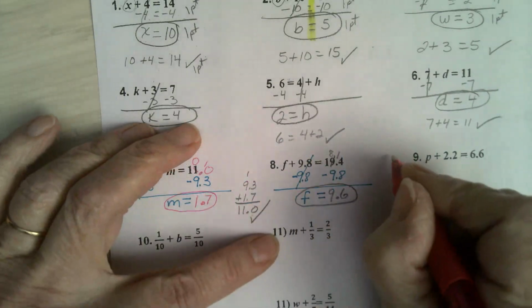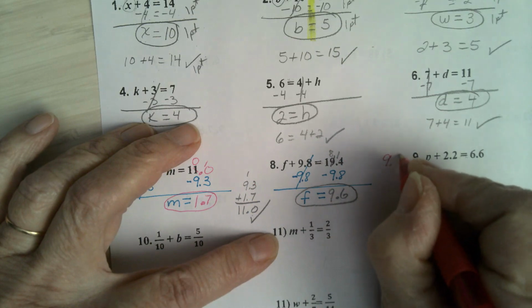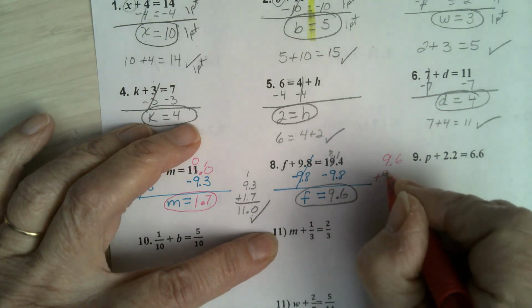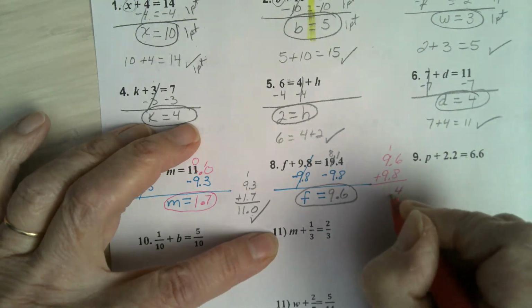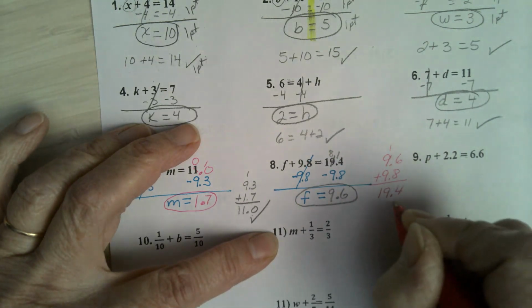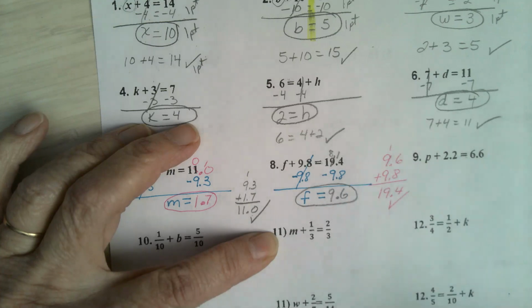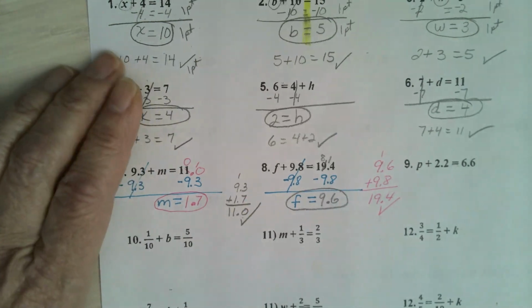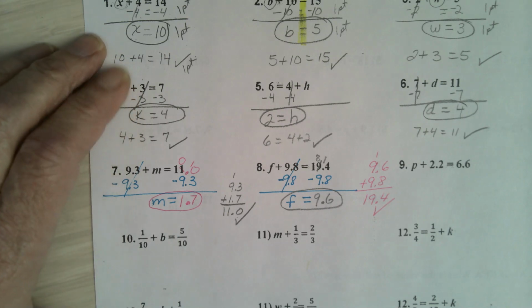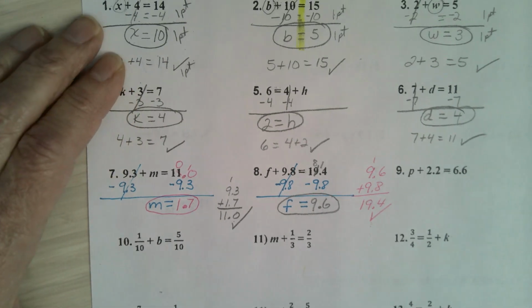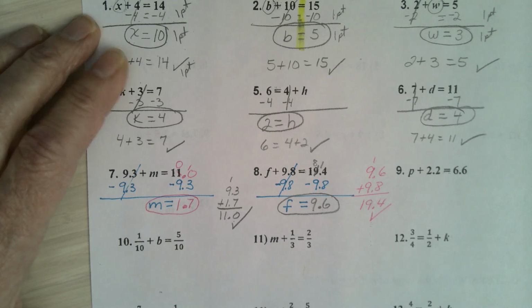Now I'm going to do my check step. Replace F with 9.6. Does 9.6 plus 9.8 equal 19.4? Yes, it does. Any questions? Yes. A tiny bit, but you should be able to keep up with me on this. I'll go a little slower.